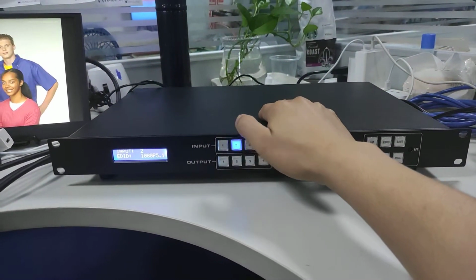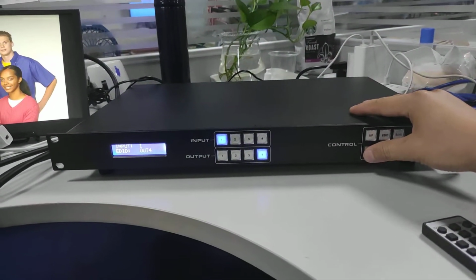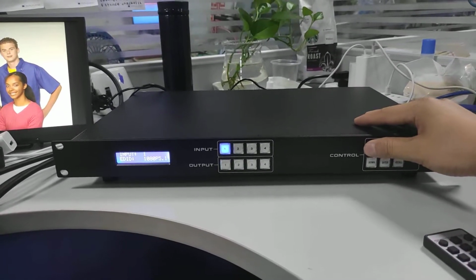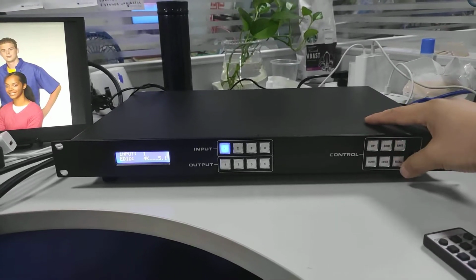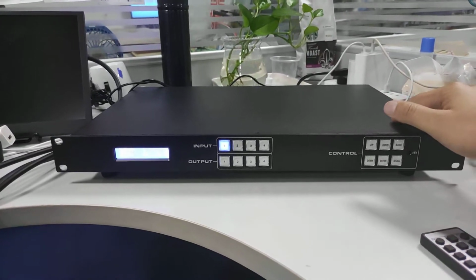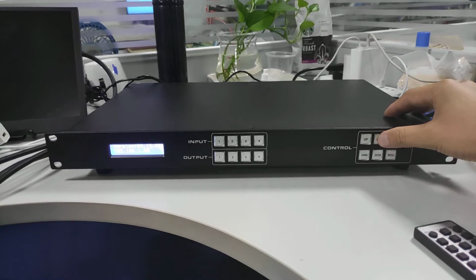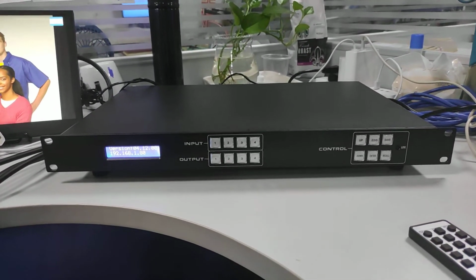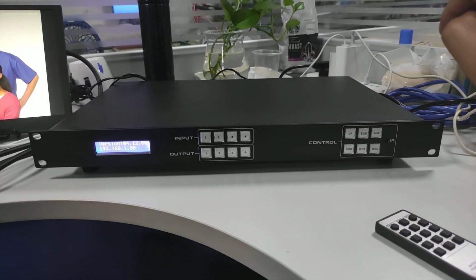If you want to set the EDID for input 1, press input 1, press the down or up button here. Then press enter. We press EDID again, and you will go back to the home page. So this is about the EDID setting by remote control or by the push buttons.